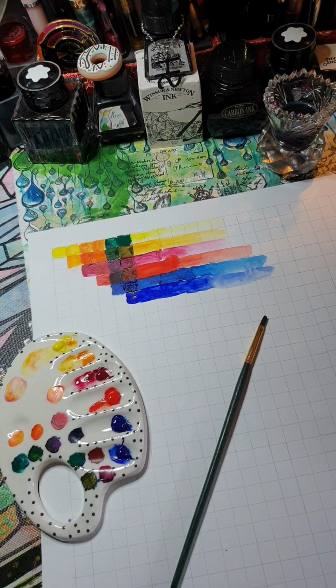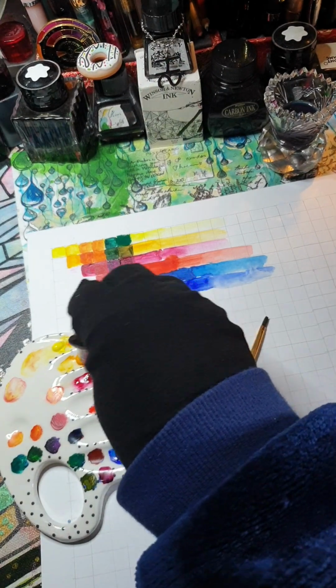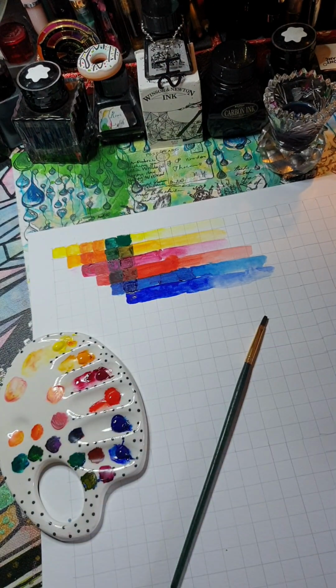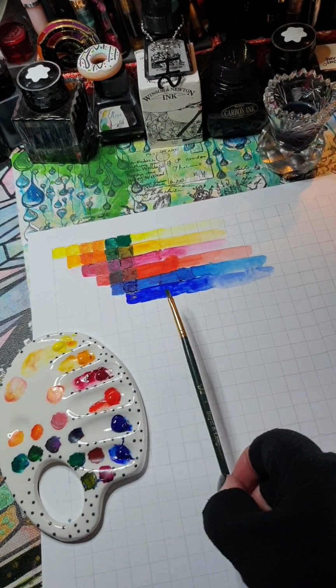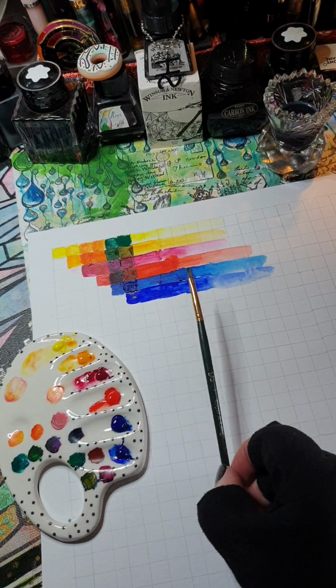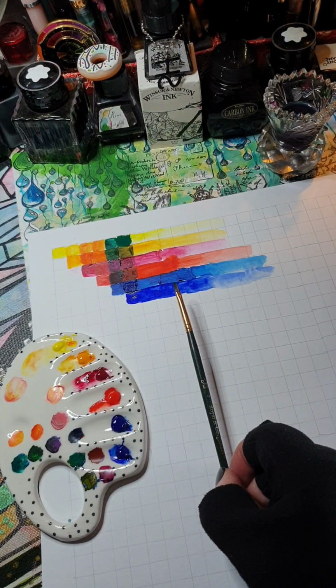It's incredibly cute. And a bit more orange. Right, now this is quite murky and disgusting. Like I've made some really bad mixes there. Quite bad.